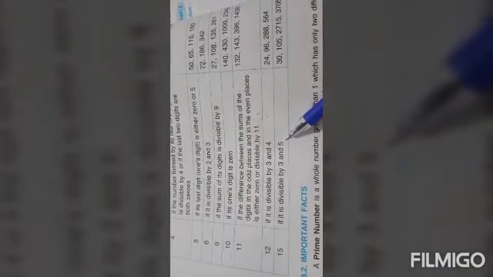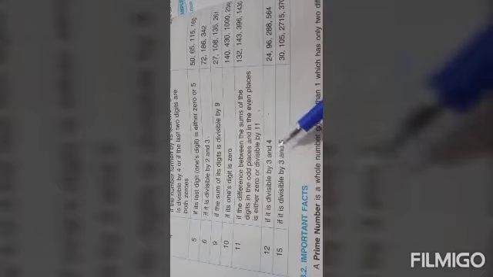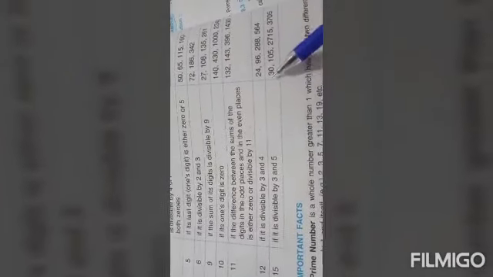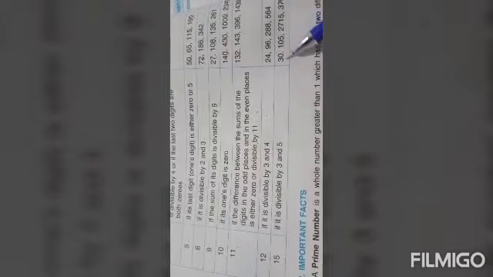Now the divisibility test of 15: if it is divisible by 3 and 5. So a number should come in both the 3 and 5 tables. Then only it will be divisible by 15. So 30 is coming in 3's table and 30 is coming in 5's table. So we can say that 30 comes in the 15th table.